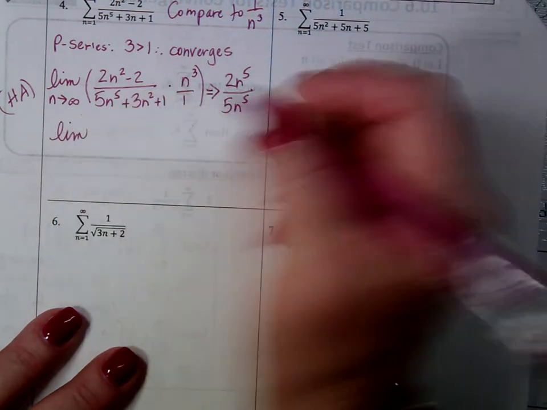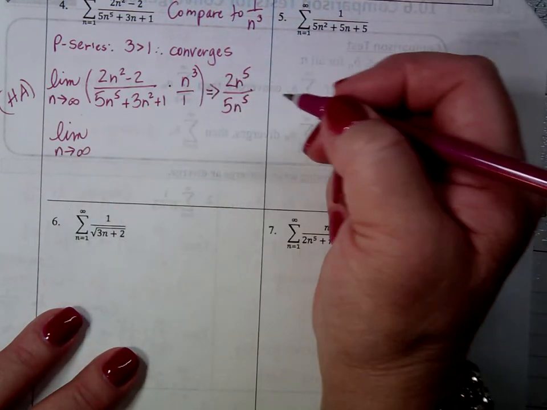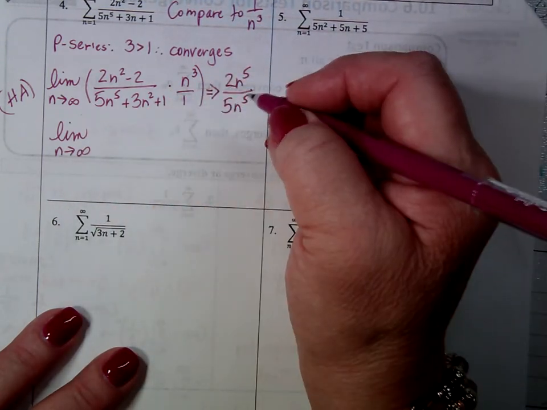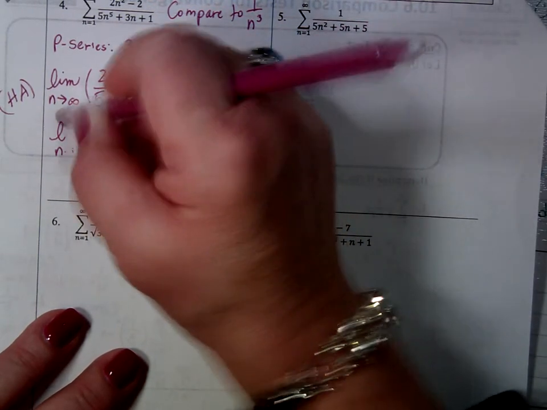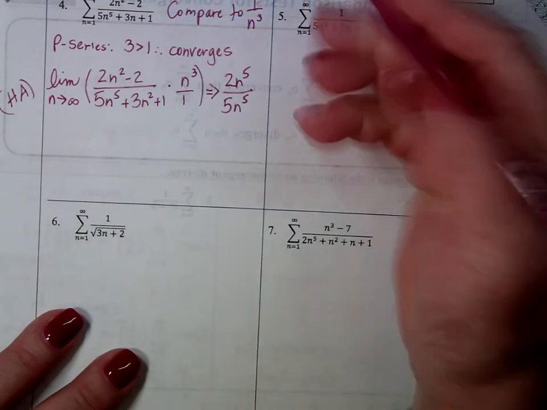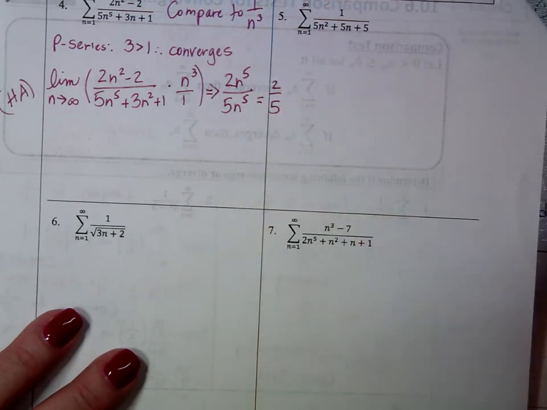Maybe I just want to go this way instead of rewriting the whole thing all over again. If I look at this, it's really 2/5, right? So now I have an answer of 2/5.